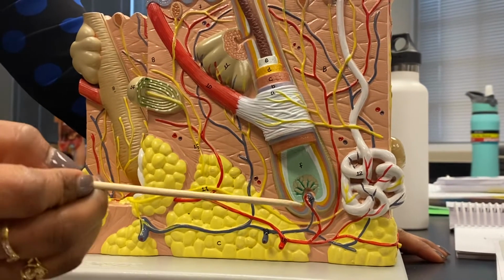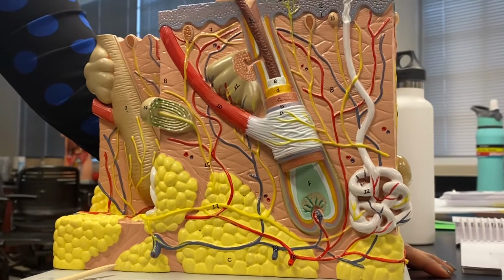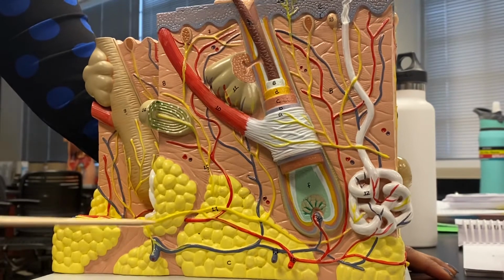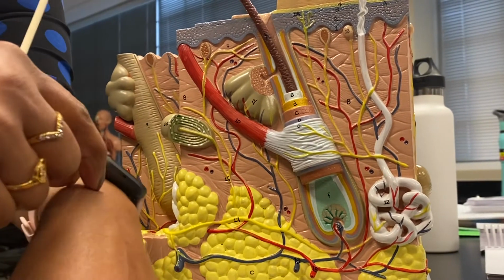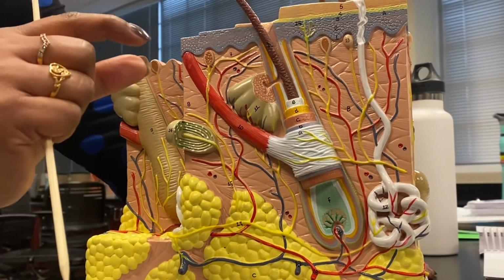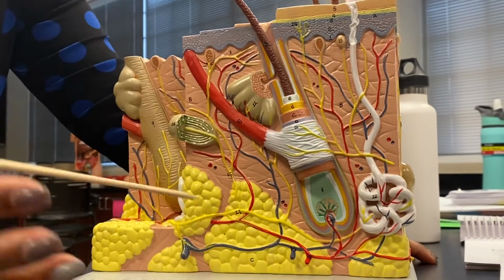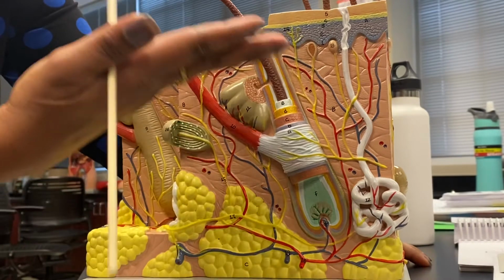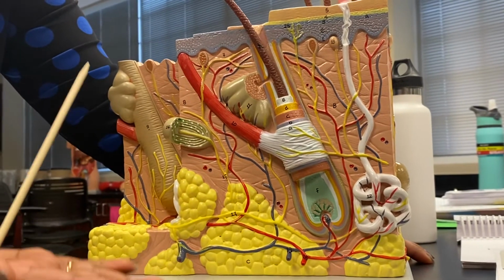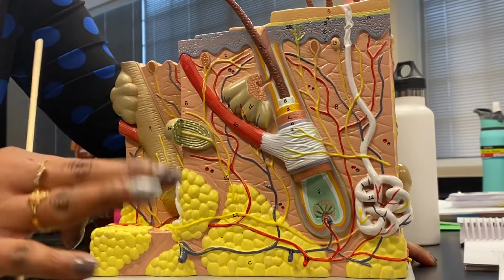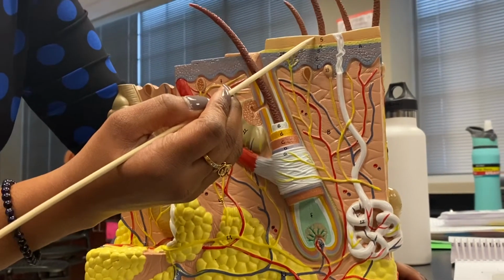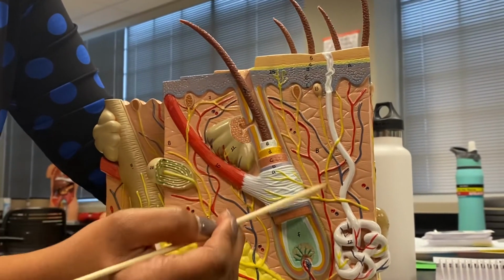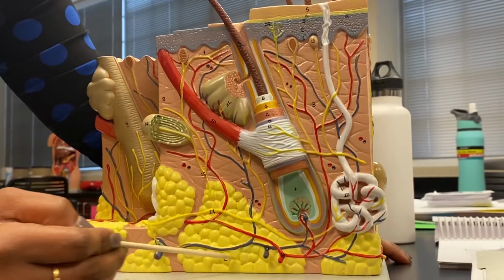Okay, so what this is representing is our skin model. If someone took a chunk of skin here and pulled it out and we put it up under a microscope and blow it up, this is everything that we could possibly see. Okay, so there are three major layers of the skin: the epidermis, the dermis, and the hypodermis.